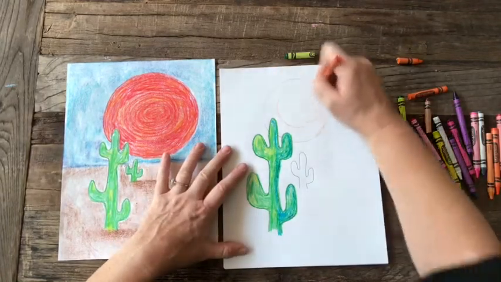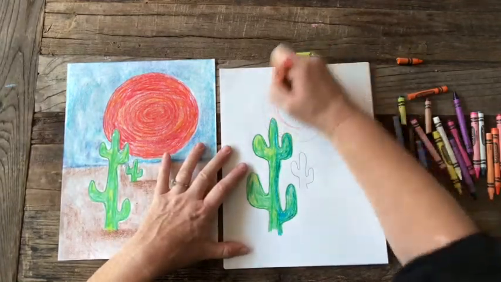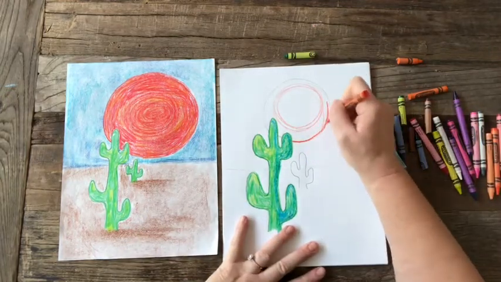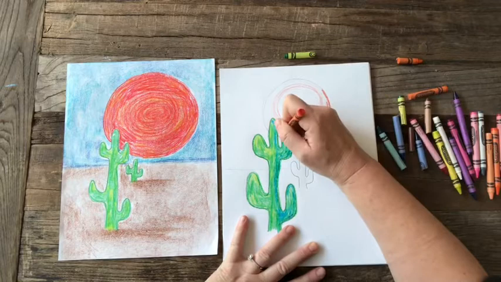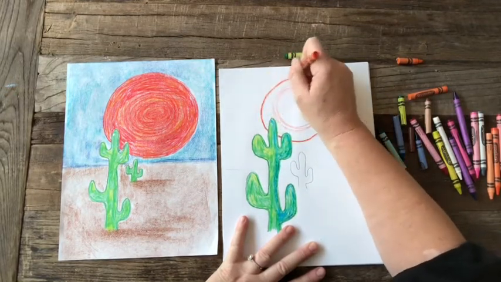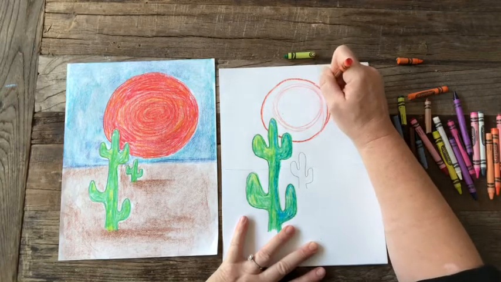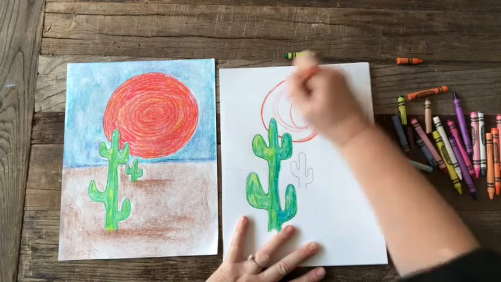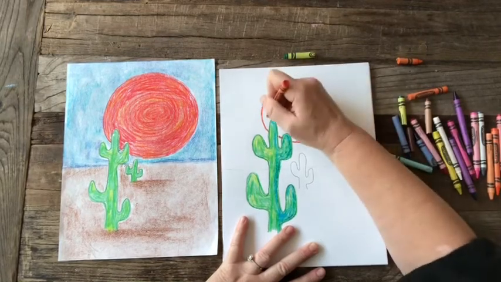And I colored in kind of a circular pattern because I like to copy the shape that I'm coloring. So if it's like a line, then I color in a line. If it's a circle, then I color in a circle. I just find it easier to kind of copy the shape. You can color it in however makes sense to you.